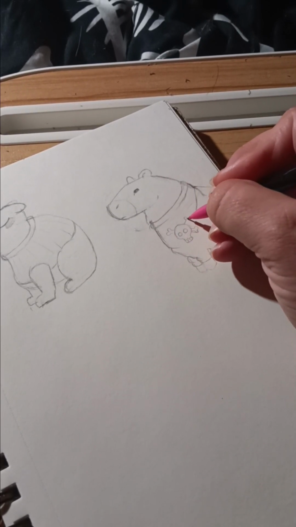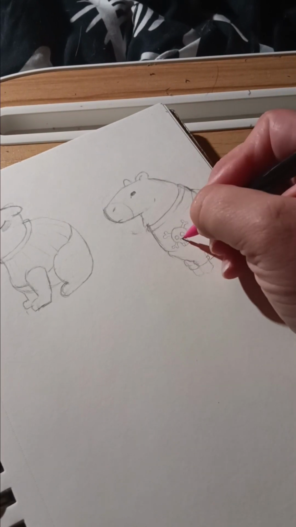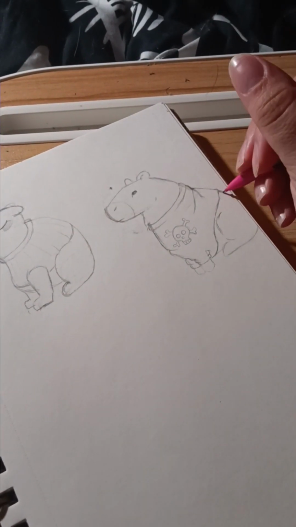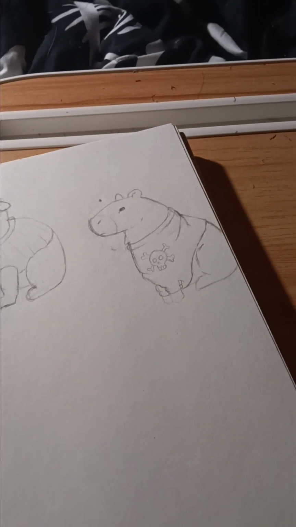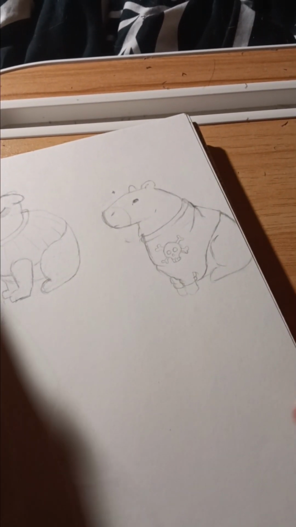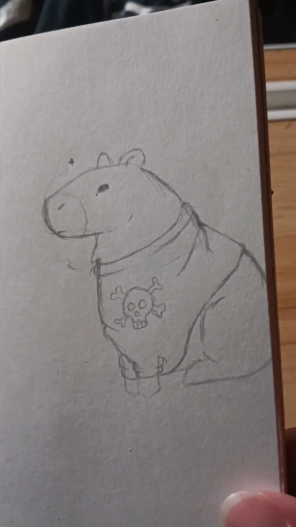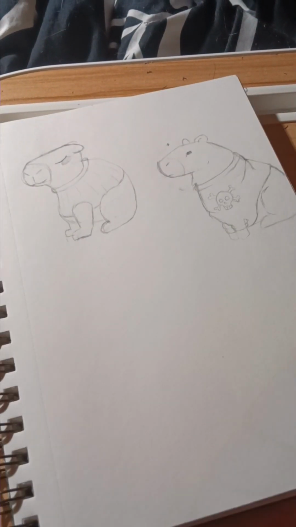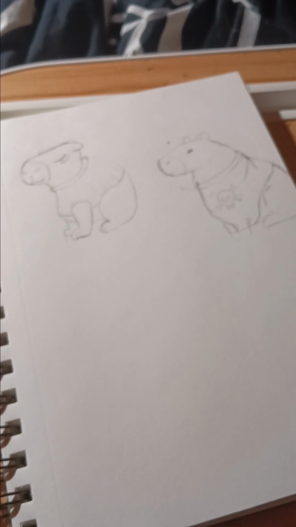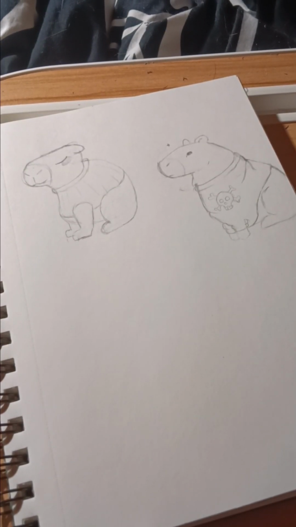I gave him a little skull on his sweater because I feel like it needs a little piece of my aesthetic in there. And I'm really proud of how this one came out. I'll hold it up to the camera in a second and I'm just like, look what I did. Look what I accomplished. I'm proud of this judgmental capybara. And I was contemplating actually using that as my finished piece.